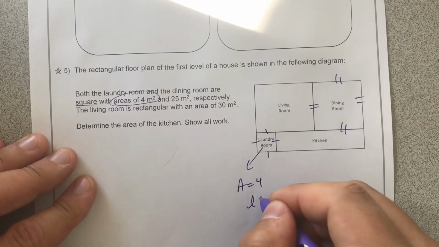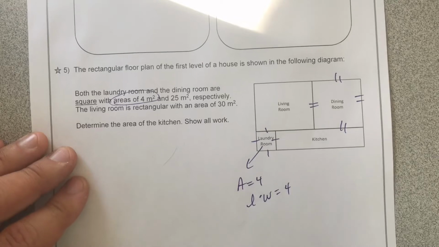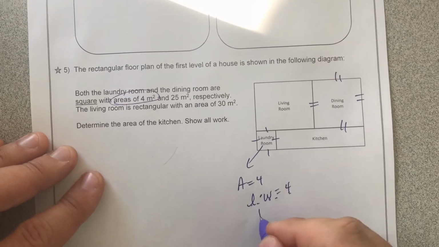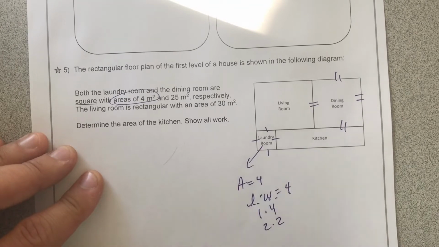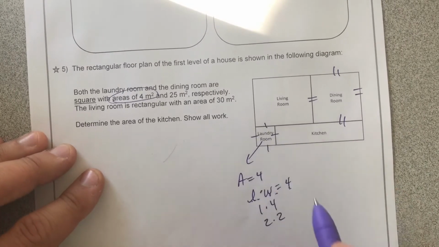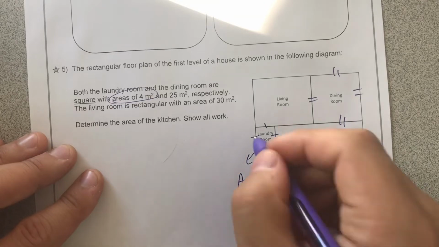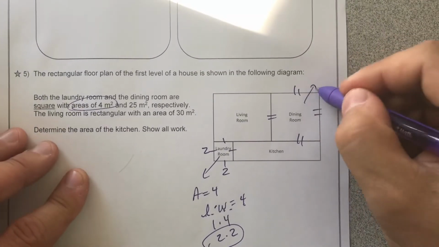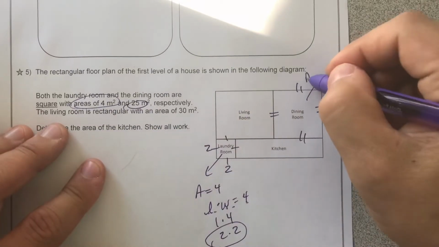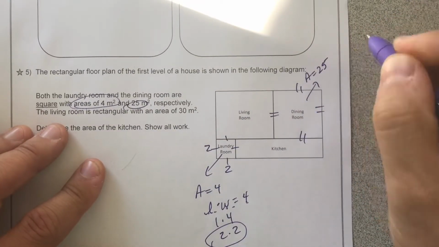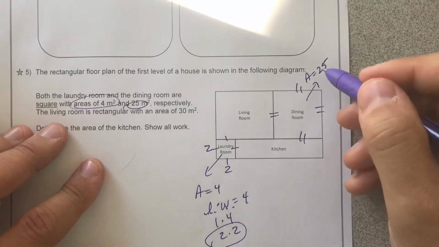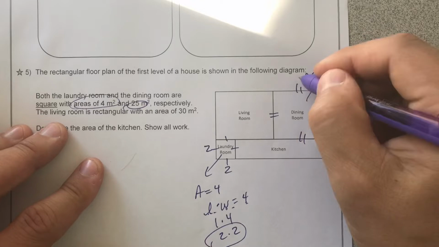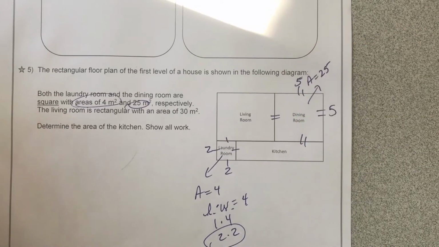And since length times width is our formula for rectangles, I need 2 numbers that are going to multiply together to get 4. So I could have 1 times 4 and I could have 2 times 2. But since it's a square, the sides have to be the same. So this is going to be 2 and that's going to be 2. Using the same logic, the dining room has an area of 25. So I need two numbers that multiply together to get 25, so 1 times 25, or 5 by 5. Since it's a square, it's going to be 5 by 5.